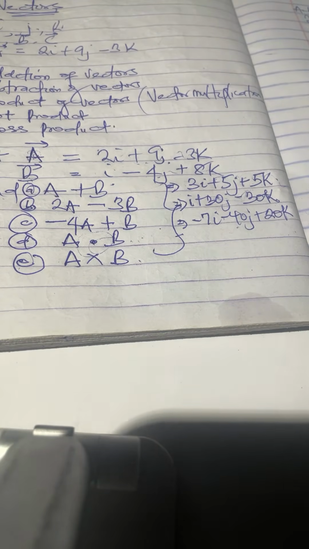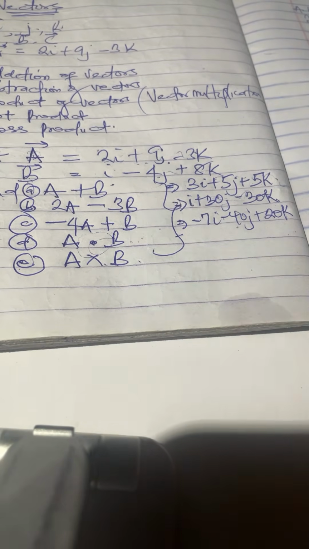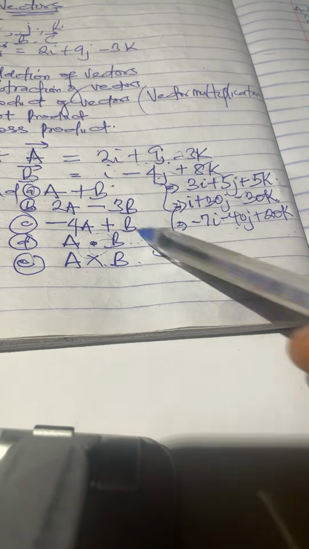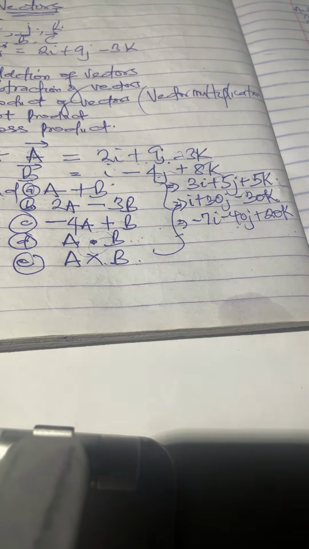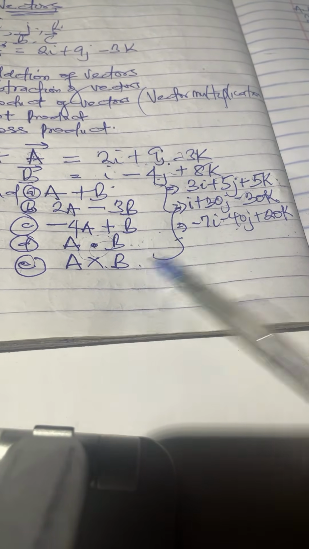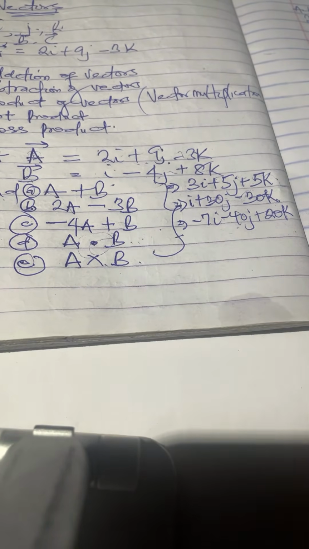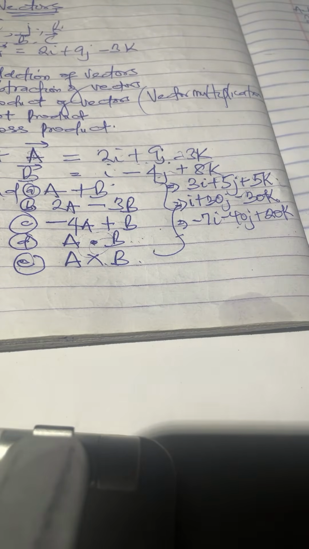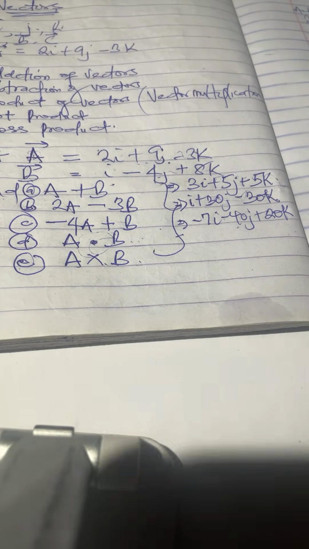Someone is saying solving manually is shorter. Solving manually is not shorter. The reason it seems to be taking time is because I'm taking my time to explain it. Cross product, for instance, will take you almost 5 minutes to finish, if not more. So don't think that solving manually is shorter.